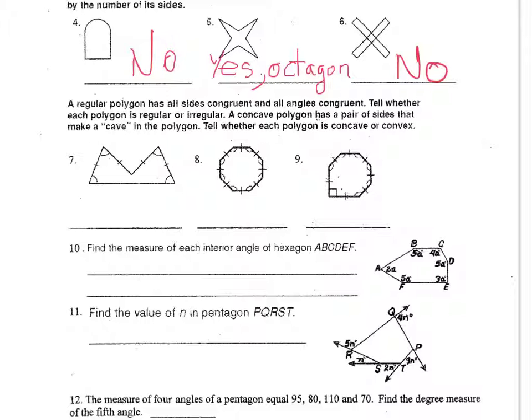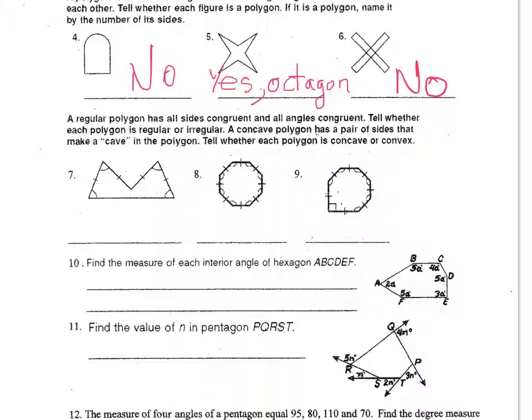A regular polygon has all sides congruent and all angles congruent. Tell whether each polygon is regular or irregular. Concave has a pair of sides that make a cave in a polygon. Tell whether each polygon is concave or convex. So what do you think about number 7? It's concave. And what about regular or irregular? It's irregular. So let's put here irregular. How come it's irregular?